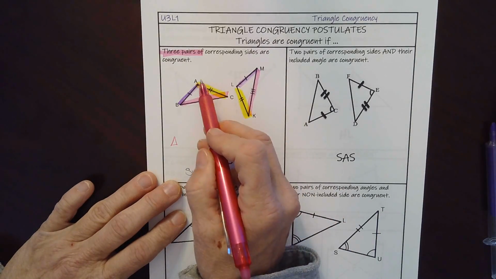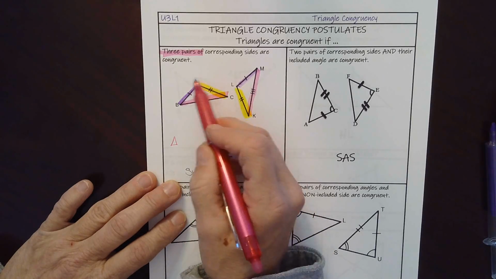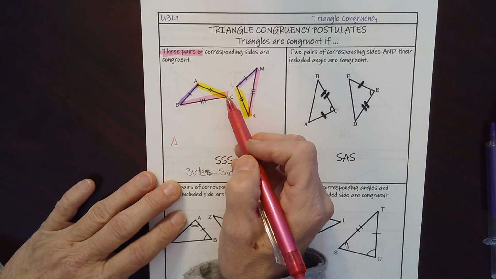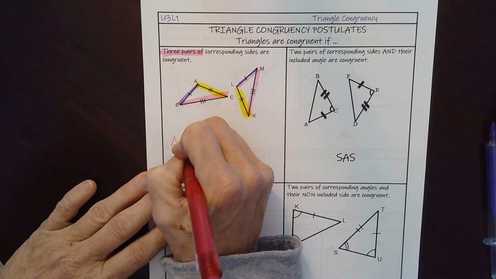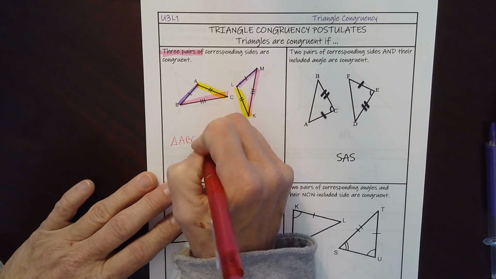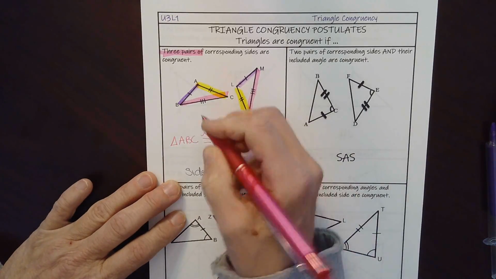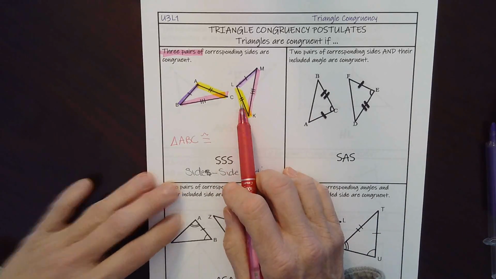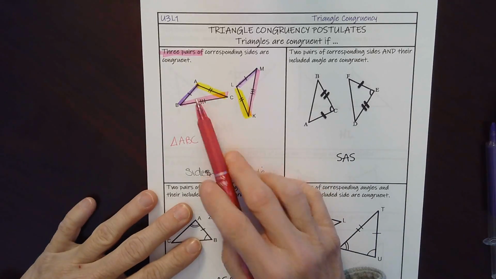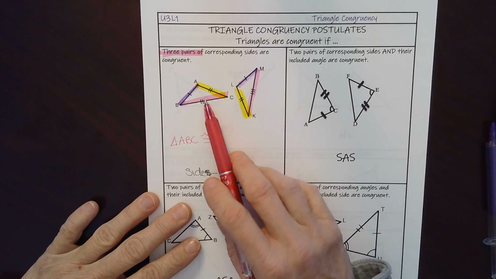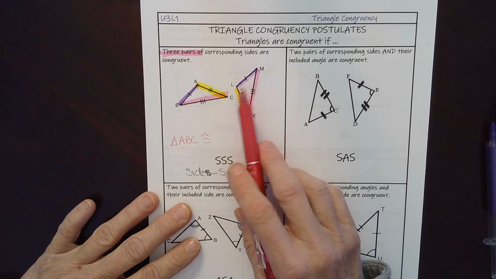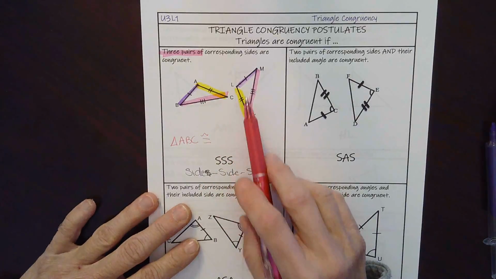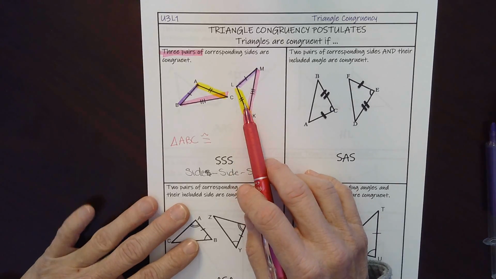So there's three different ways you could name this particular triangle. I like ABC, and ABC is congruent to this triangle. Now it's very important how we write the angle of these triangles, or how we name this triangle.